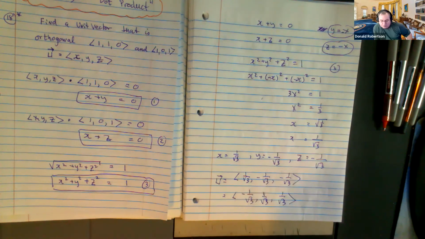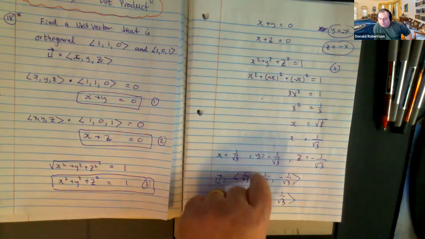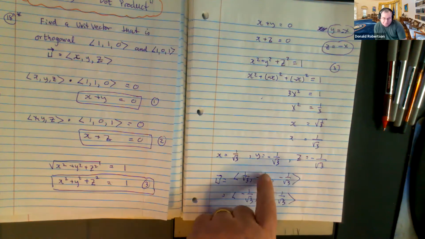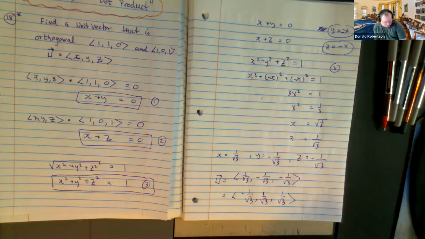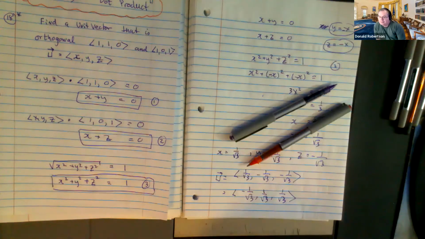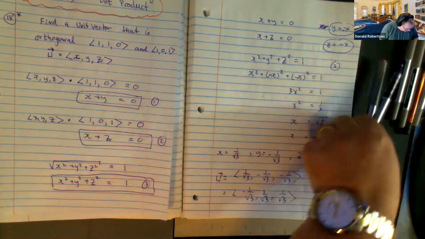Does anybody notice any connection between the two answers, the only two answers that exist, which is this vector and that one? There is an obvious connection. They're pointing in opposite directions. Yeah. One of them's that guy and the other one's that guy. Right. So that's not a surprise then that you got two.